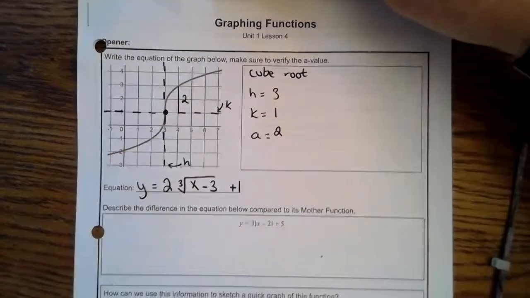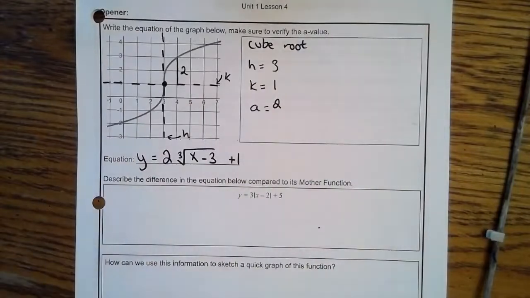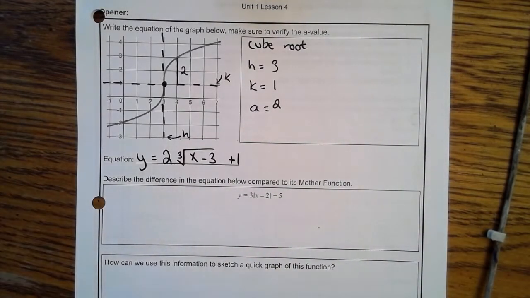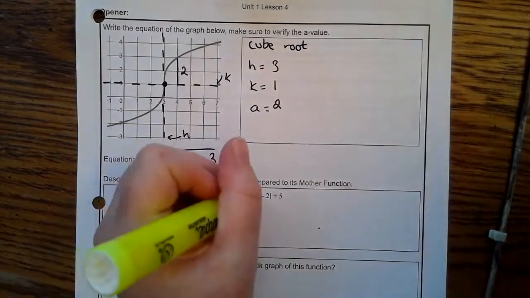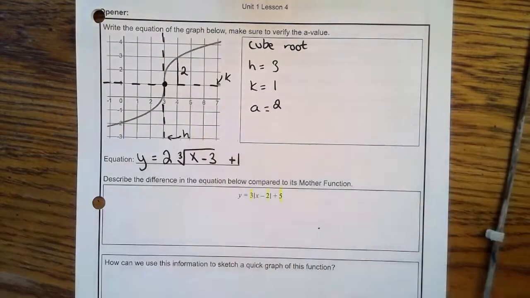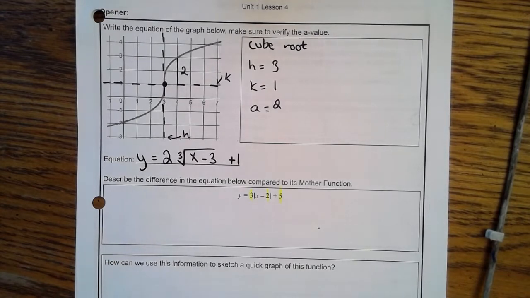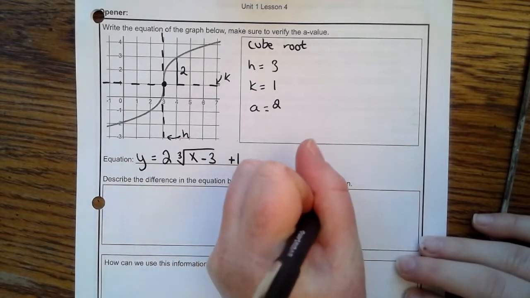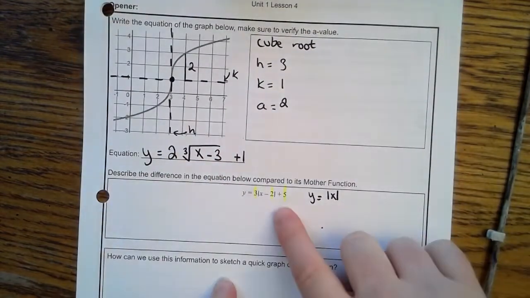If this was confusing to you, please go back to lesson 3 or come to office hours, email me, whatever. Describe the difference in the equation below compared to its mother function. So this is absolute value. I'm going to grab a highlighter. I have to explain these 3 numbers because in the parent function, or the mother function, it looks like this, right? This is really plain. This has a lot going on.